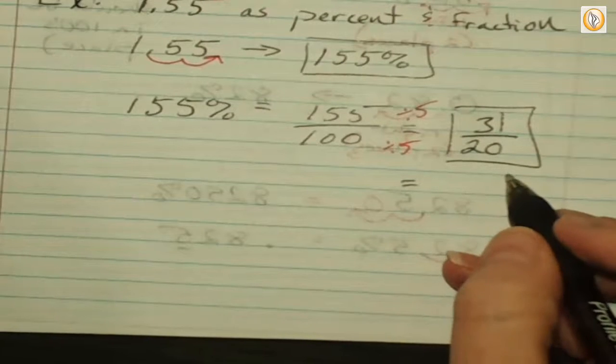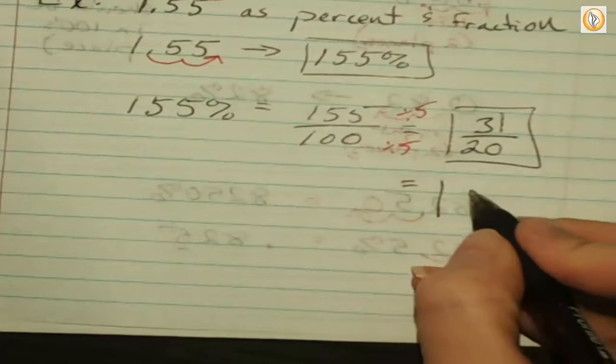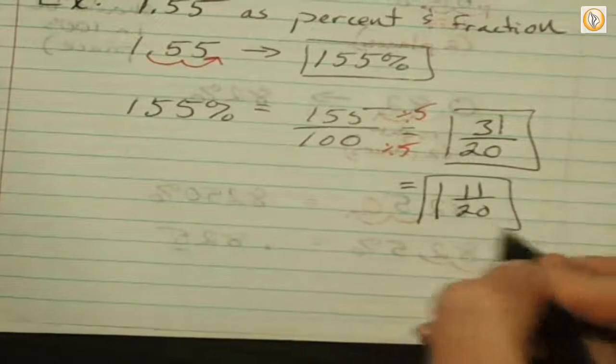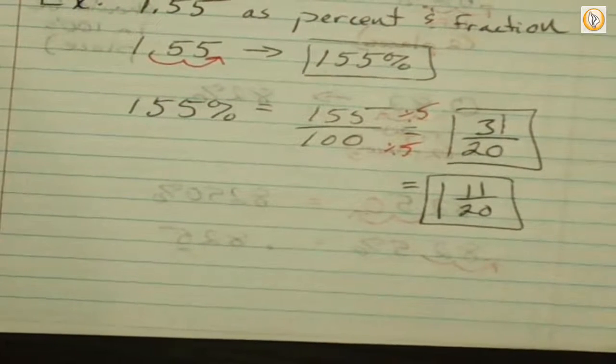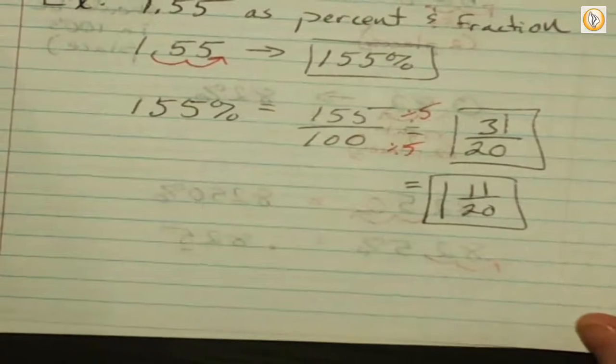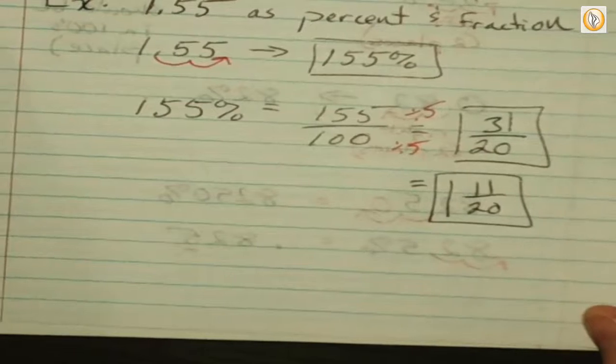So it'll be 1 and 11/20. There you go. Any questions so far? All right, y'all have this down?